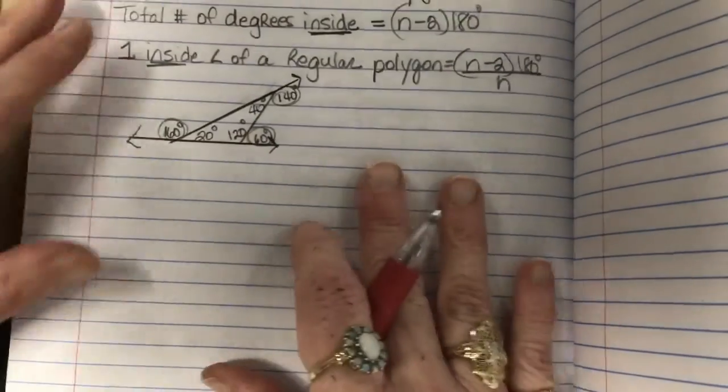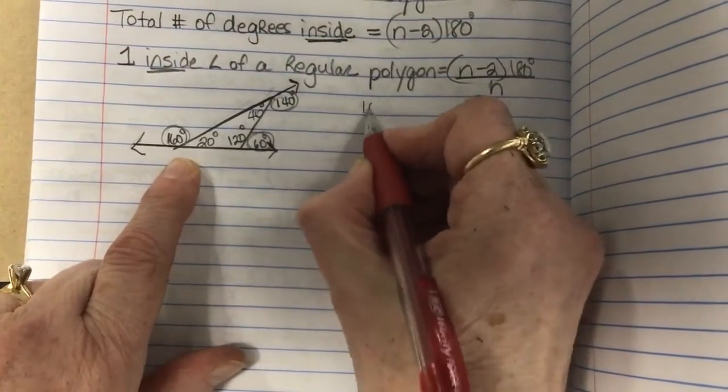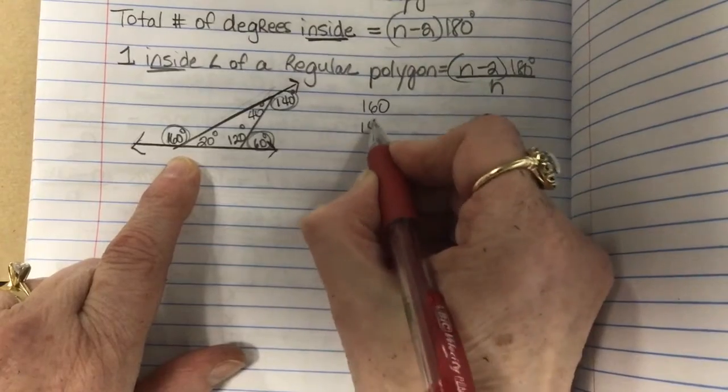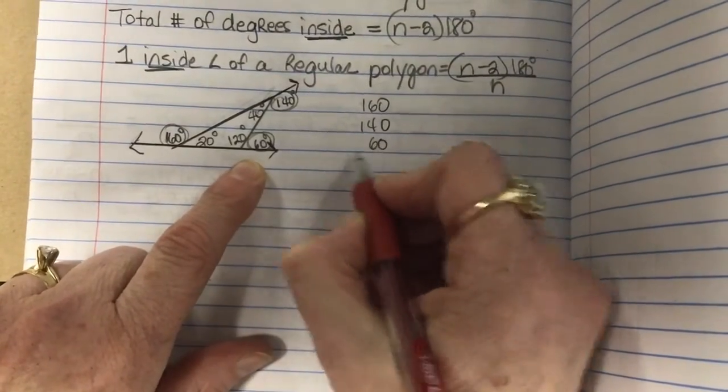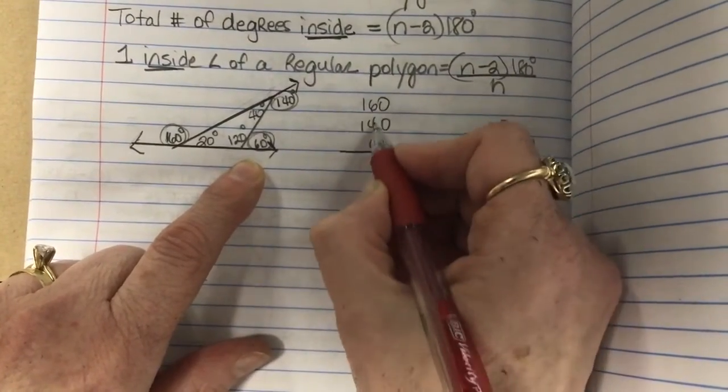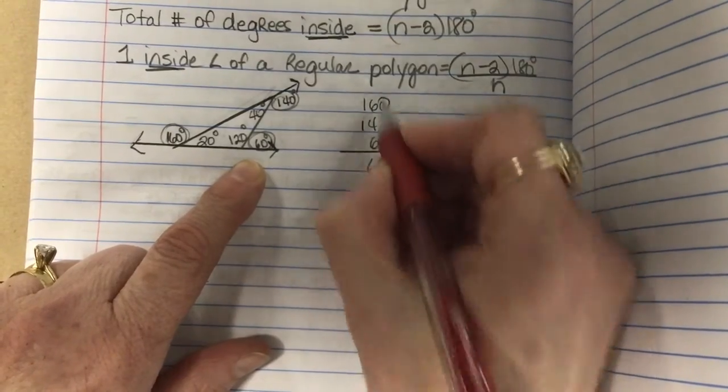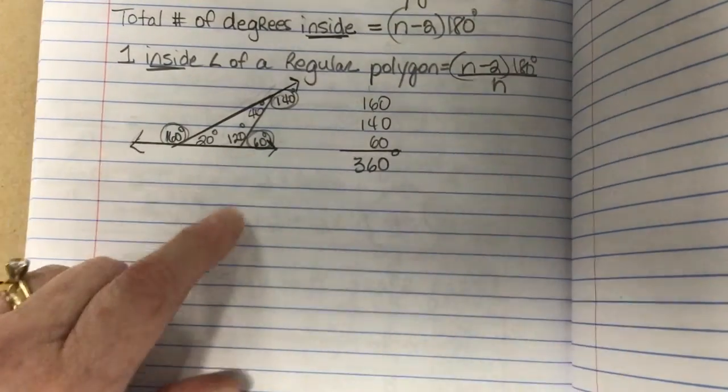Okay, so we want to know what the outside ones add up to. So I've got 160 plus 140 plus 60. And I've got 0, 10 plus 6 is 16, carry 1, and I get 360 degrees.